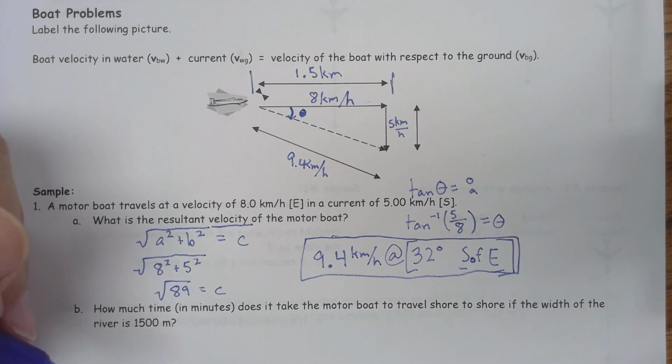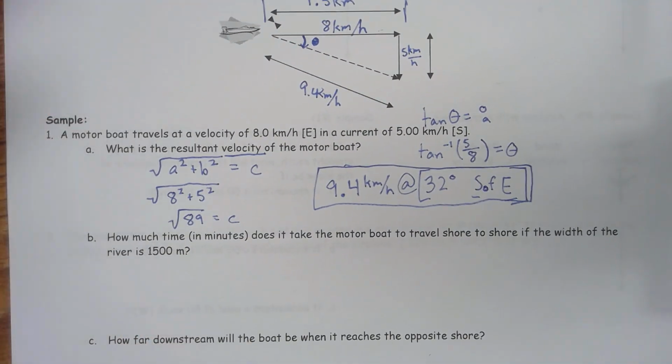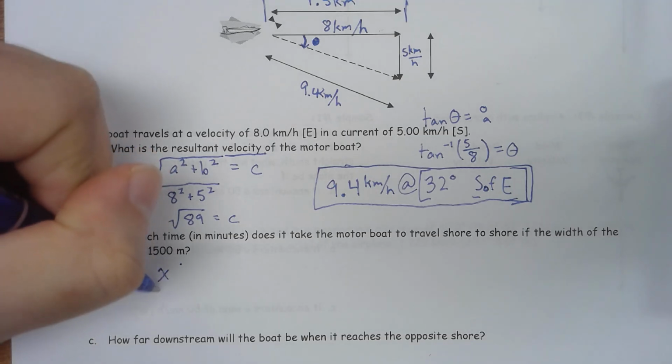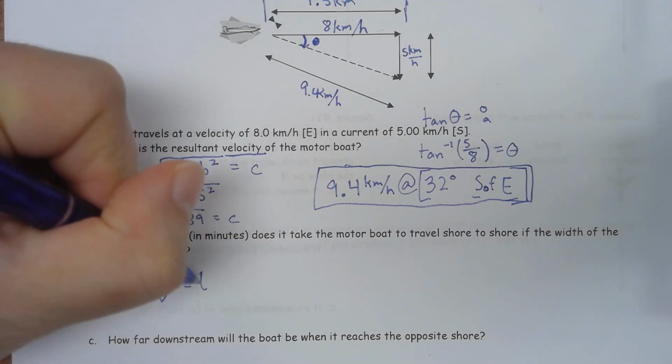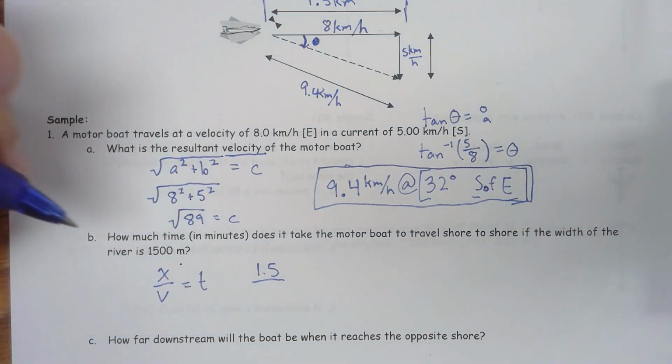We only care about how we're moving side to side. So I'll use the side to side speed for the 1.5. All I need is distance divided by velocity equals time. So that's 1.5 divided by 8.